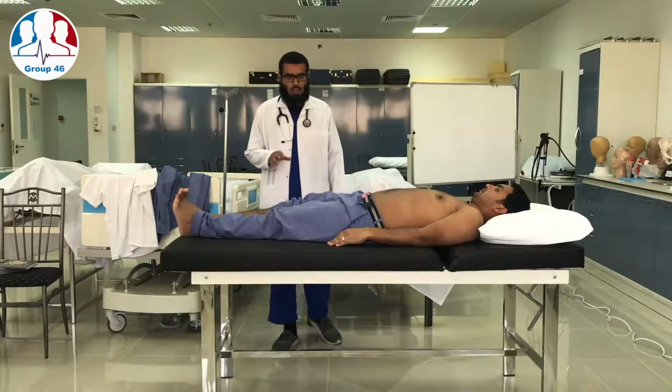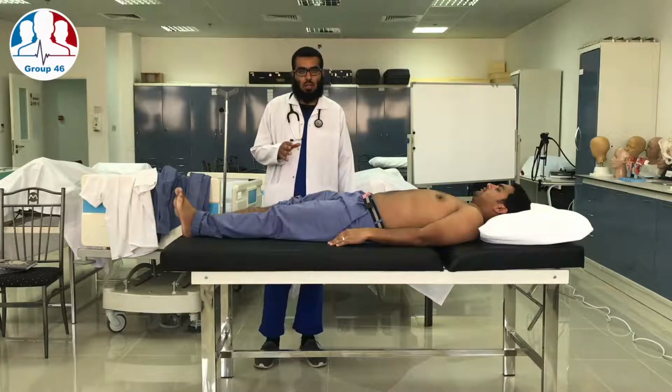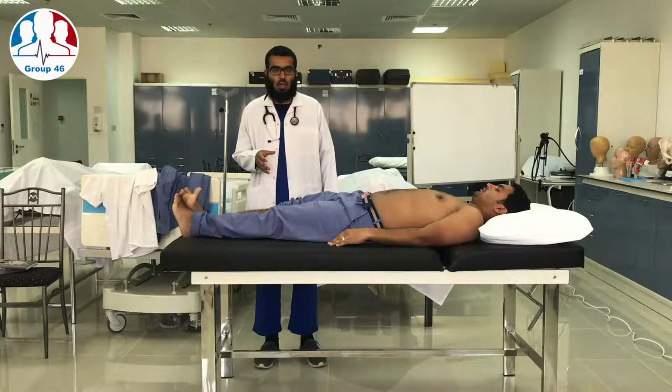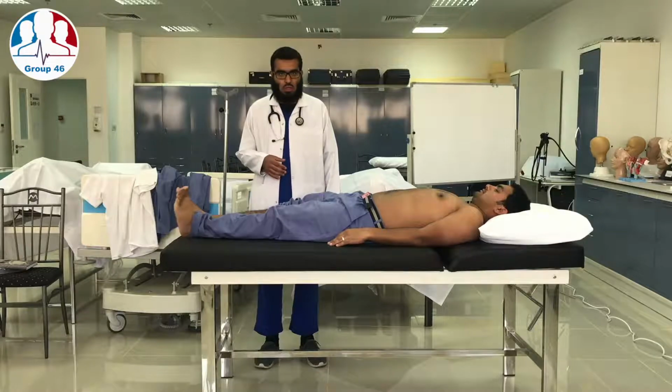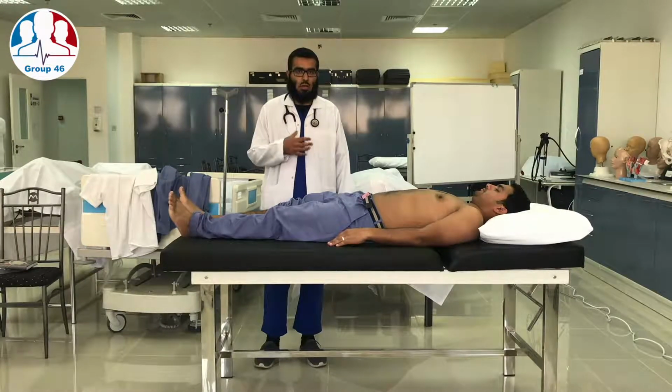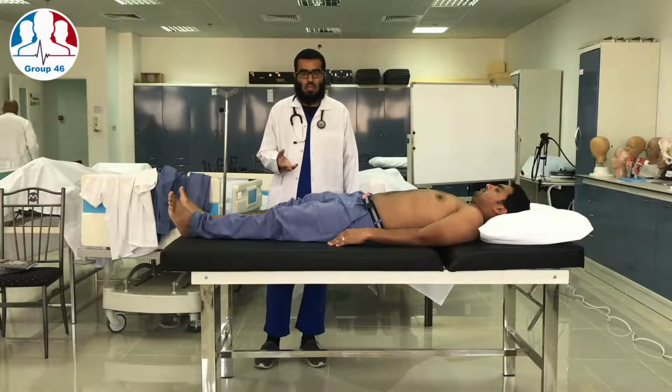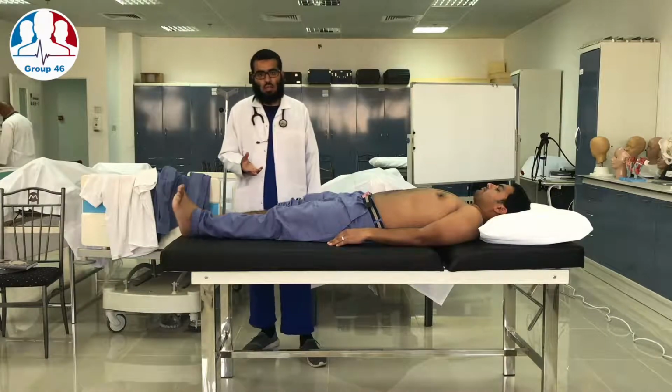After doing these tests, the straight leg raise test, the tibial nerve test and the femoral nerve test, you should go for the neurological examination. You should start by sensory examination and motor examination for both legs, and you should compare.